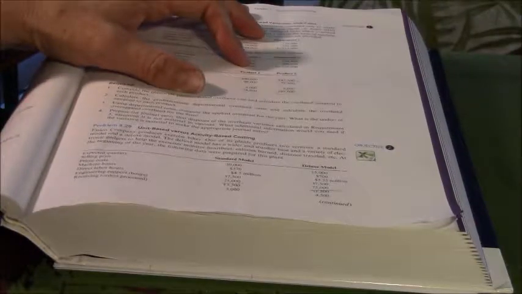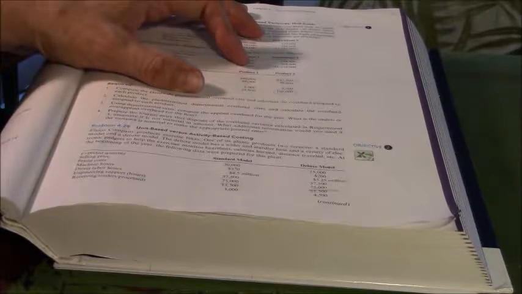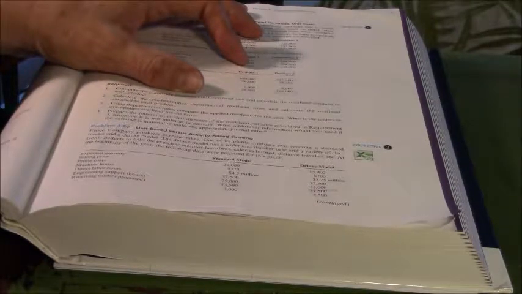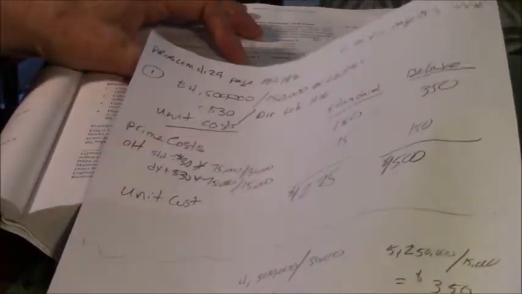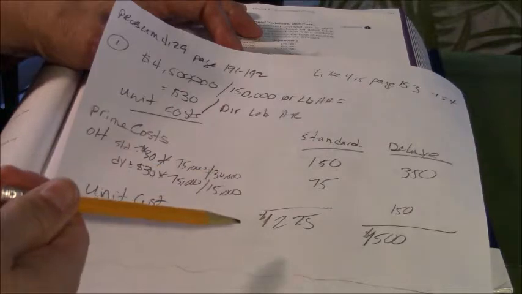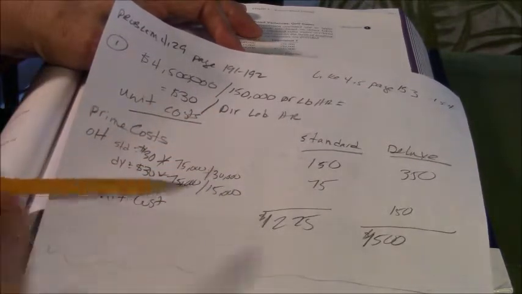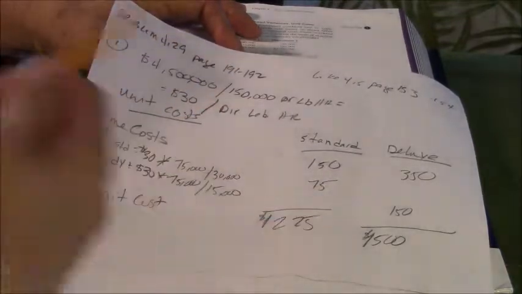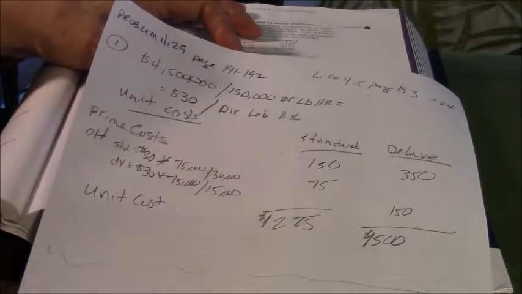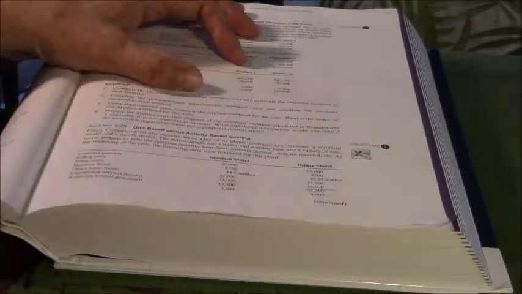We are back finishing up problem 4.29. We've already calculated a plant-wide rate and come up with overhead and a unit cost for plant-wide. So $12.75 for a standard, $1,500 for a deluxe exercise bike. And that's just using a plant-wide rate of $30 per direct labor hour for overhead.